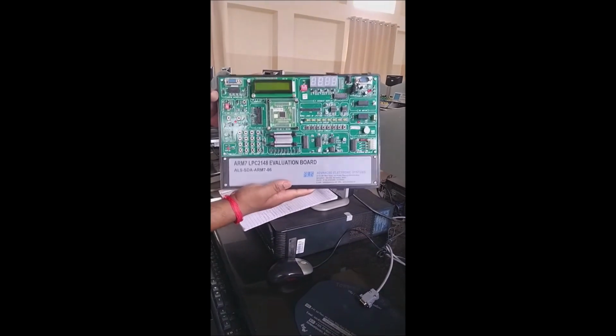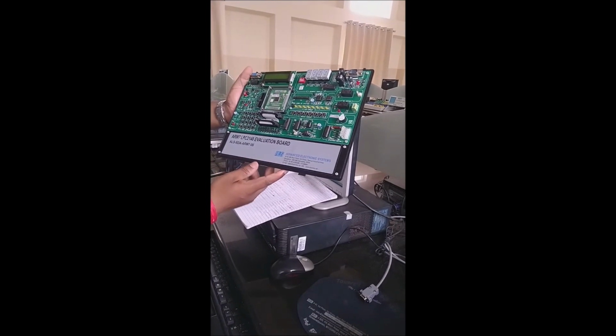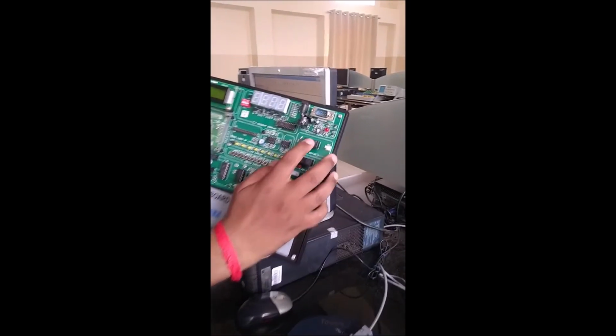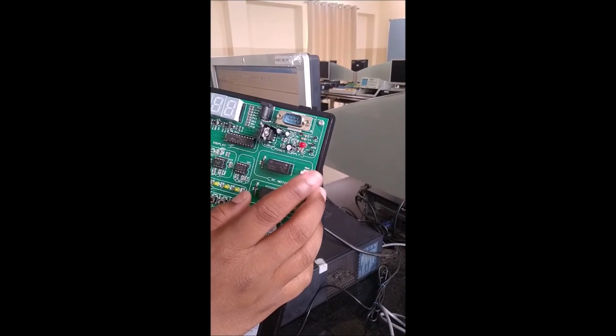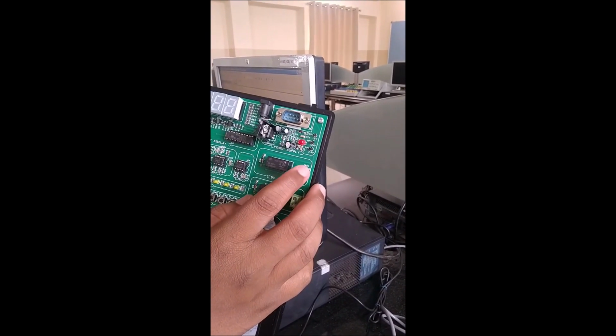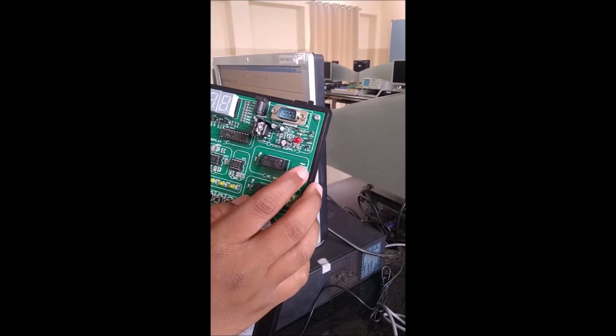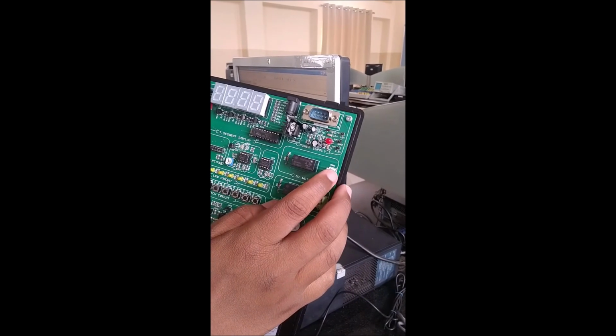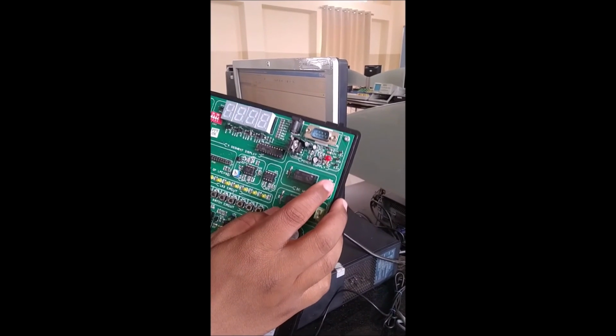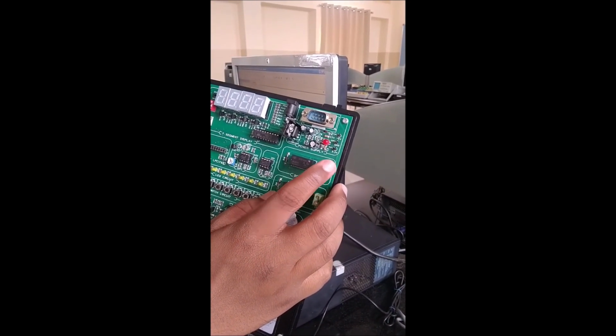So this is the LPC2148 microcontroller board. Here we have a DC motor driver. This is the DC motor driver, where we need to connect the DC motor cable or the DC motor pins. There are two pins. As I told, the first pin number is port 0.8 and the second pin number is port 0.11. These are the two pin numbers where we need to connect the DC motor.